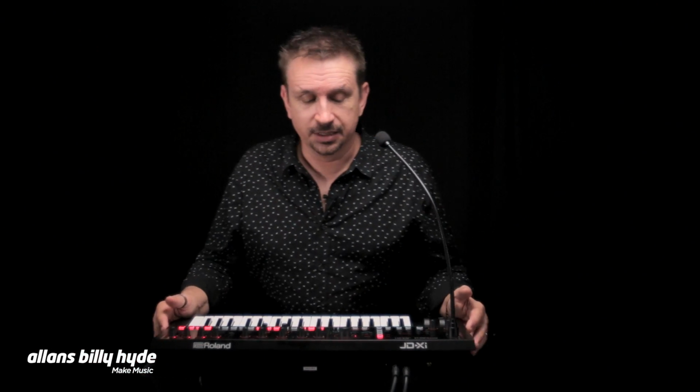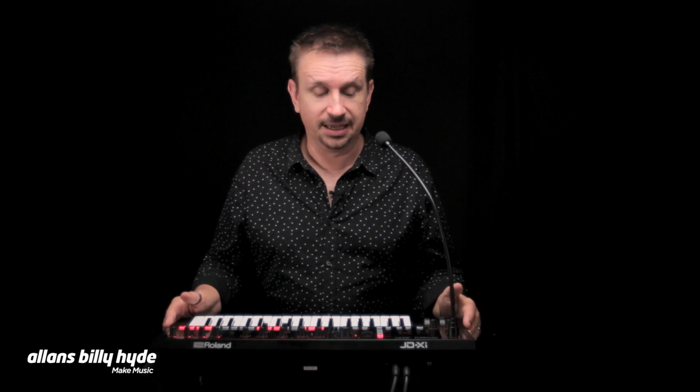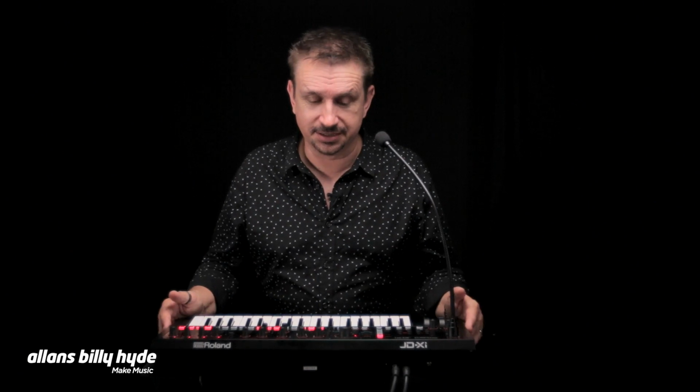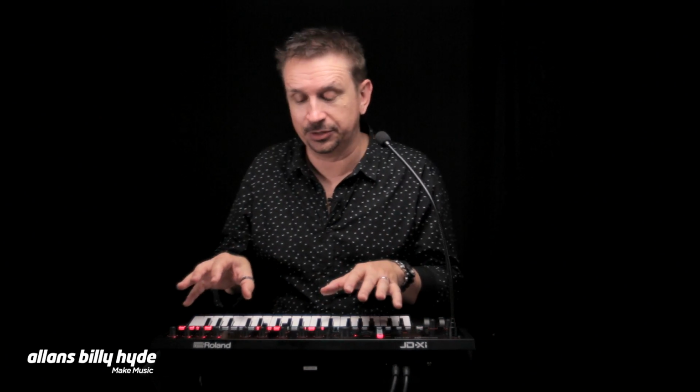It's pretty cool. So the JDXi has analog synthesis, digital synthesis. You can get in, put your hands on the knobs, create some really cool sounds, save them, store them, sequence them, create your own patterns, and have a lot of fun with this very interactive hybrid synthesizer.